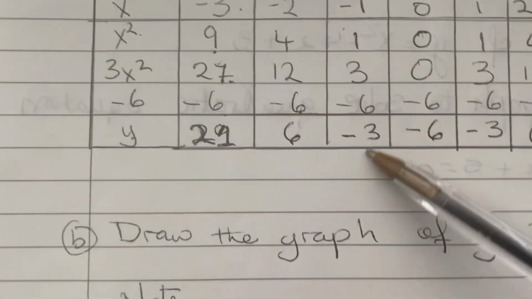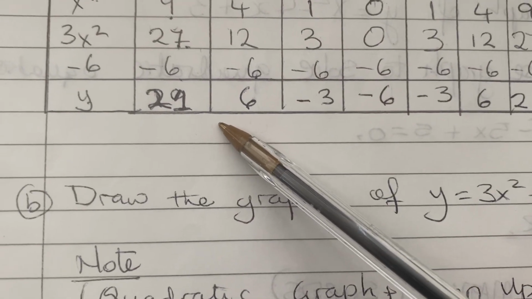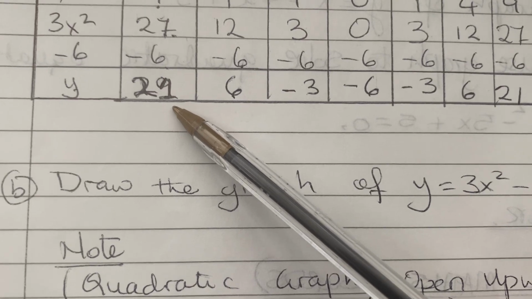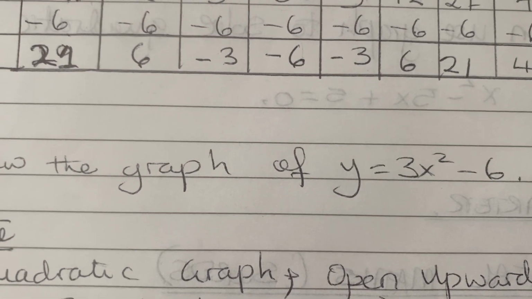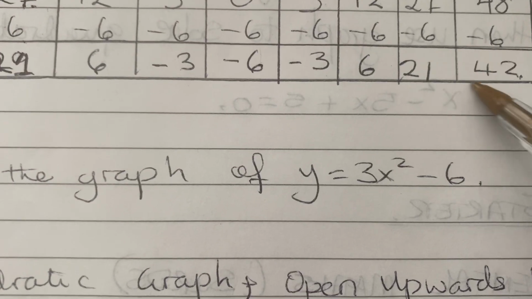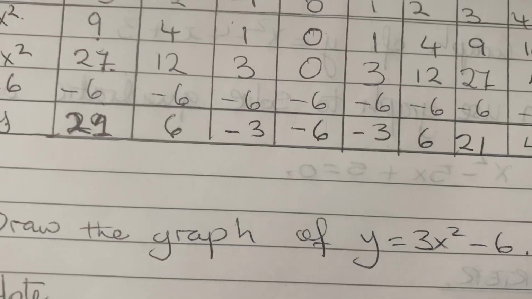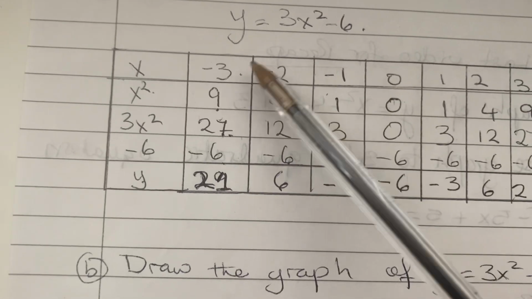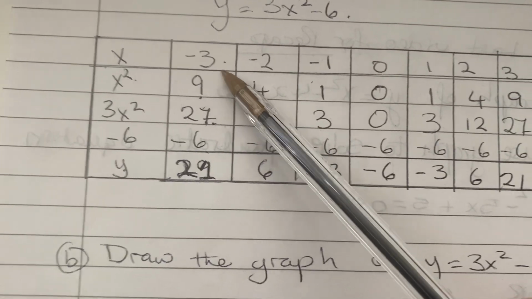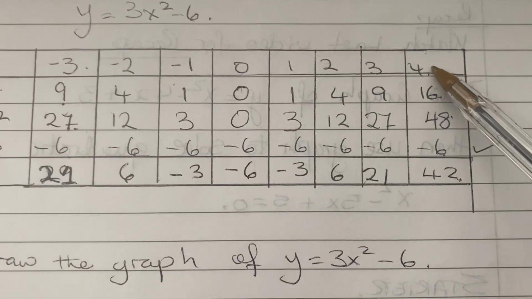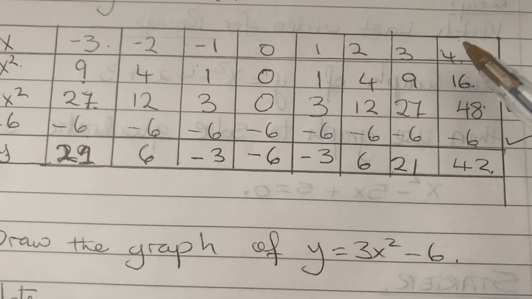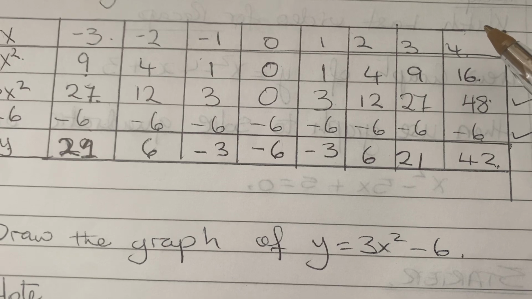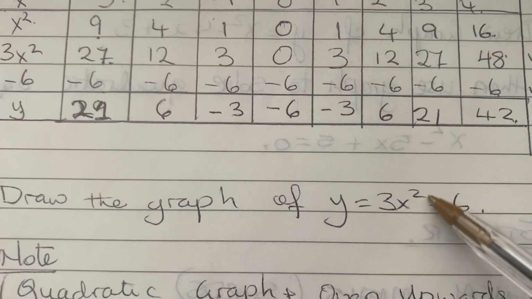But if you look at the y values, on your y-axis you have up to 42, so on the positive y, you should have 42. And then on the x-axis, you have -3 to 4. So if you're plotting the graph, you have to have this in your mind. You give a title.